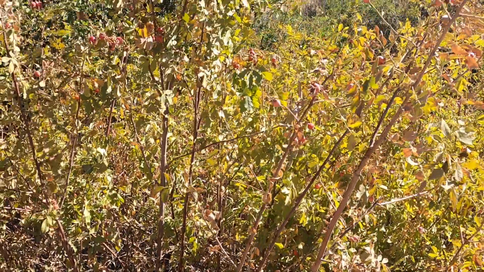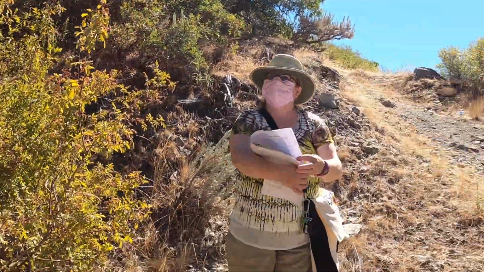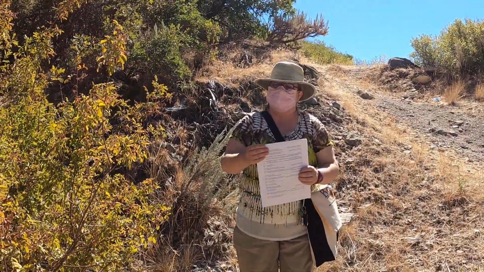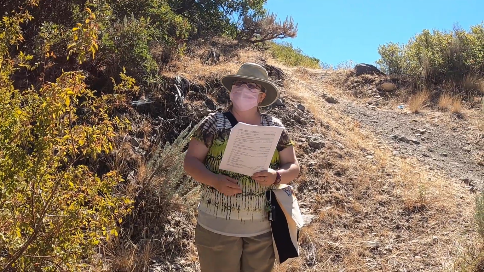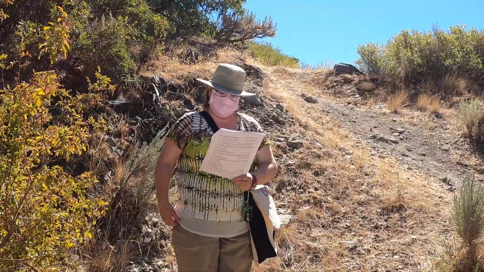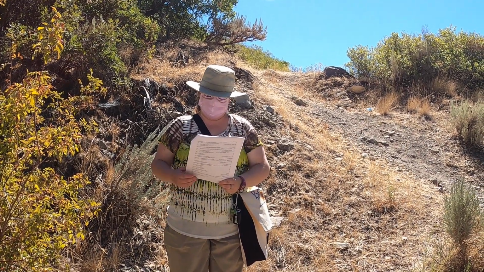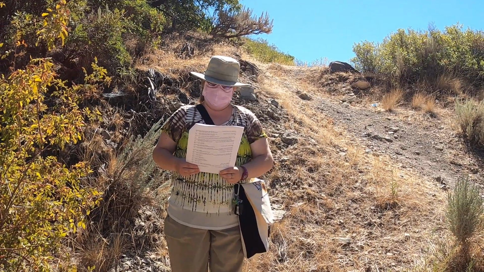Okay, key B. Everything's so dusty. Reagan, will you do couplet 1 on key B? Yes. Leaves scale-like or awl-like and evergreen or reduced to spines. Leaves broader, not scale-like or awl-like, usually deciduous.